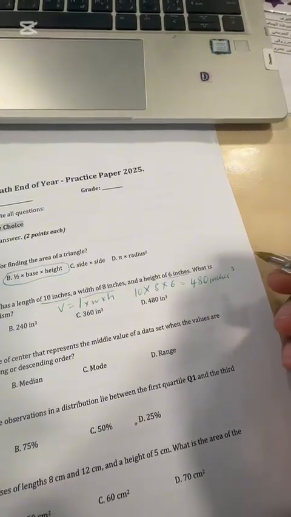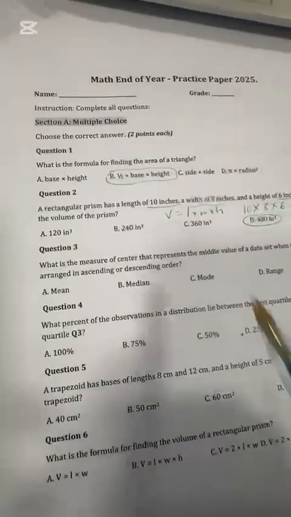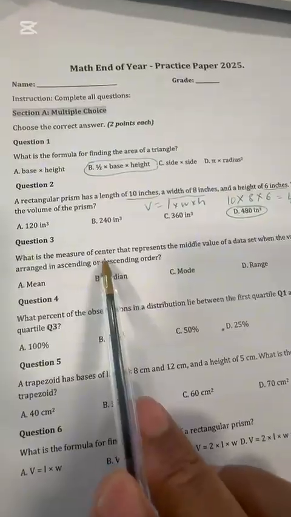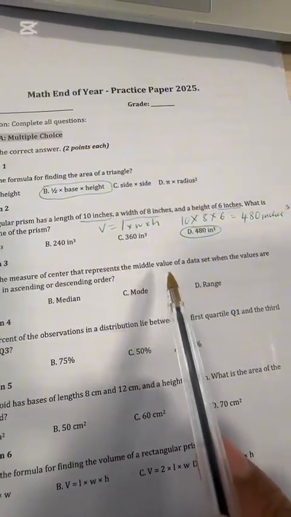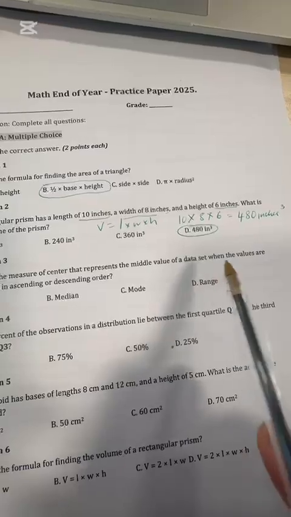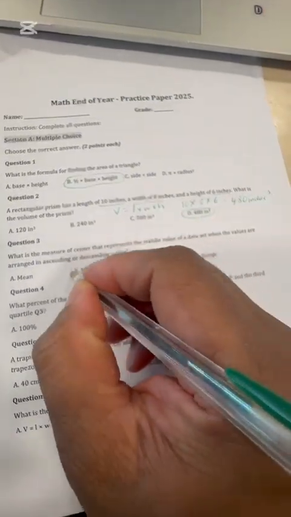3. Question number 3. What is the measure of center that represents the middle value of a data set when the values are arranged in ascending order from smallest to biggest? The middle is called the median.